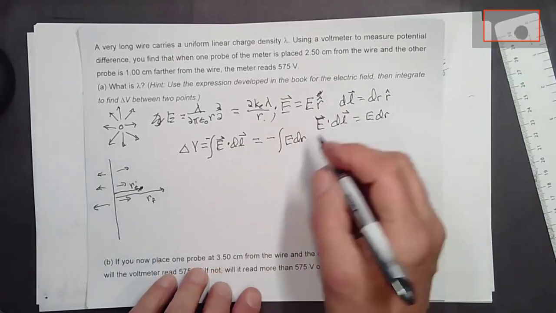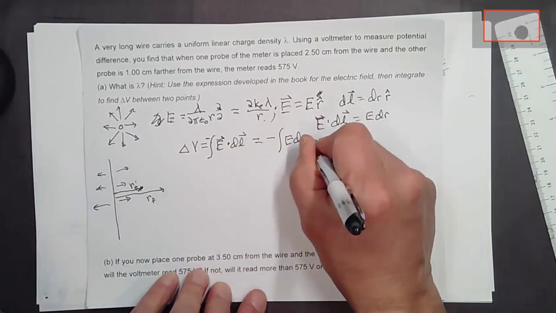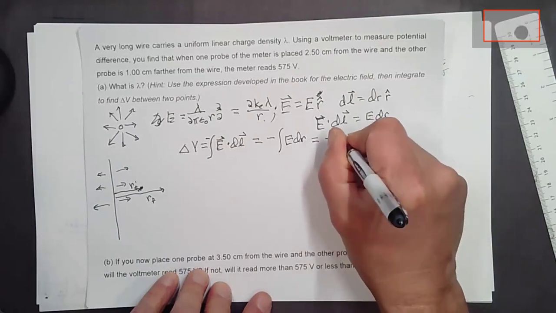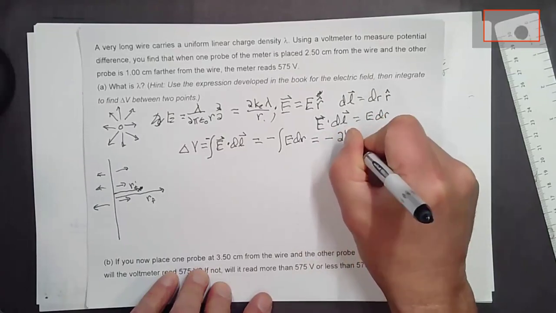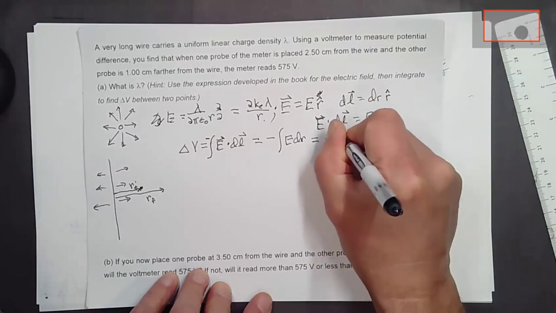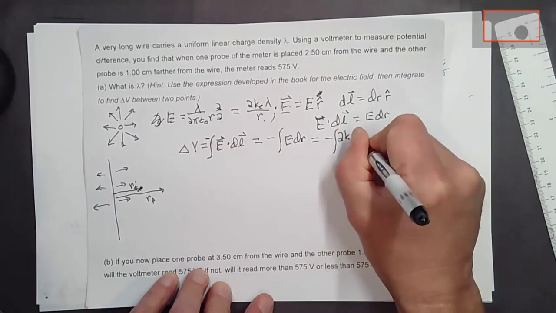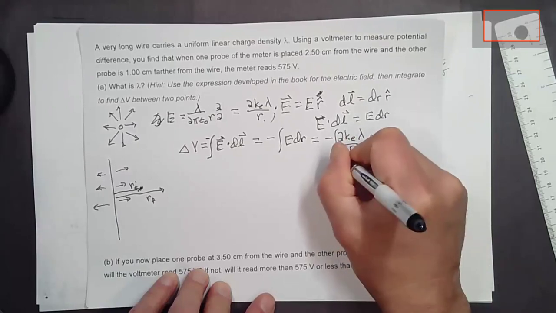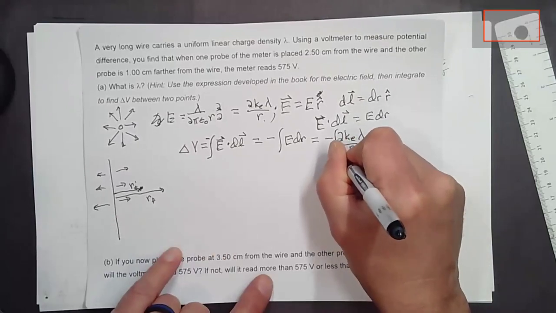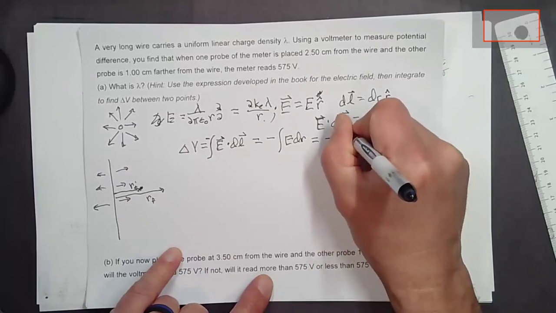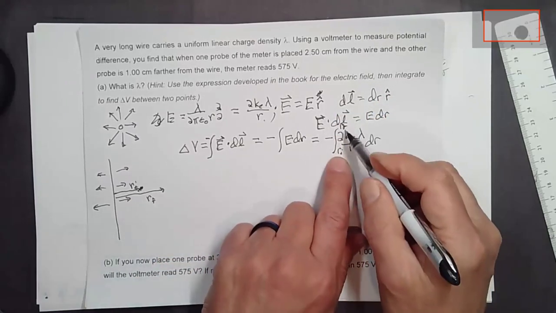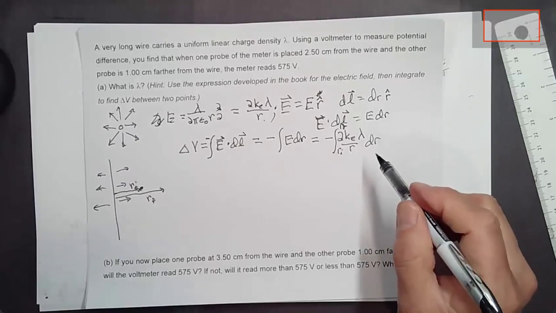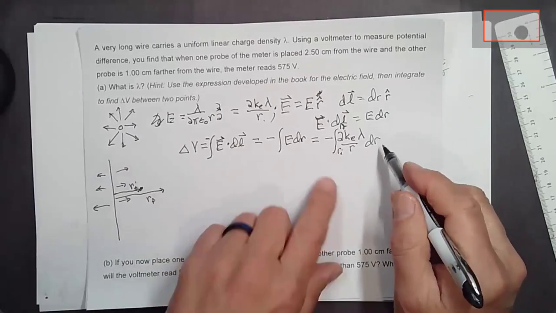So minus the integral of 2 k sub E lambda over r times dr, and I'm going to integrate from r initial to r final, leaving them as variables, and at the tail end I'll plug in the values.